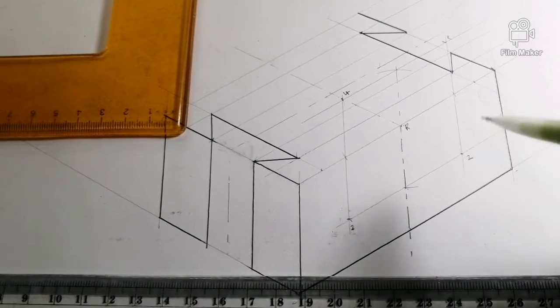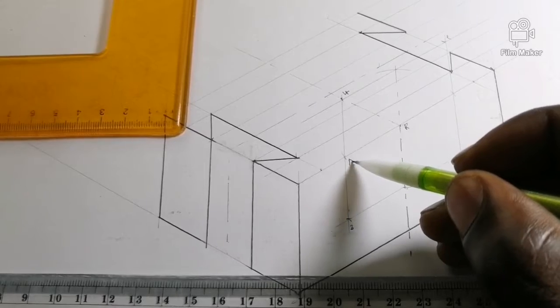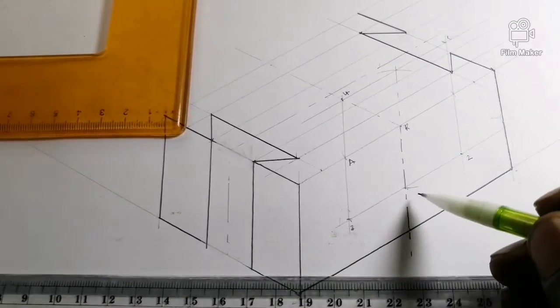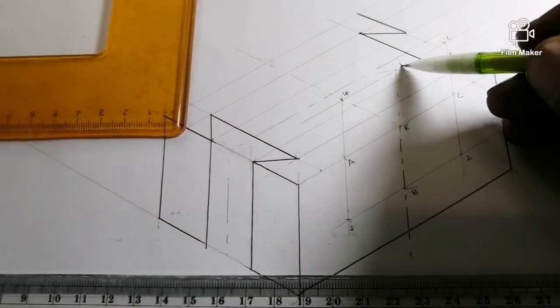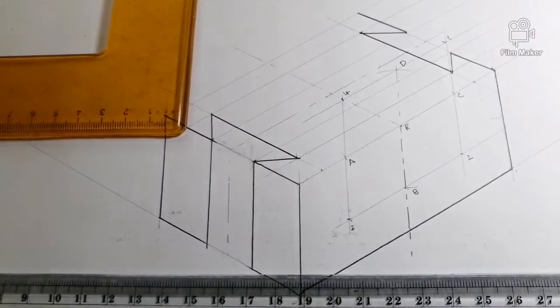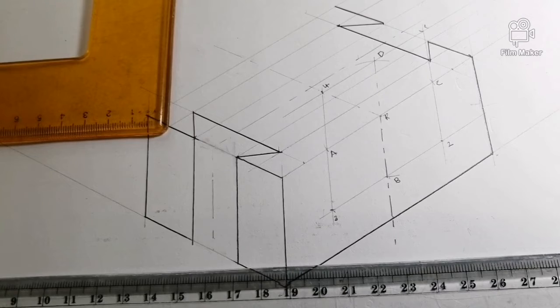So I'll decide to have an A here, B here, C, and D. So the alphabet points are centers. The number points are corners altogether, because we're having a square that is diagonal, if I may call it that. So the law of this binder method says join the 2 longest opposite corners.